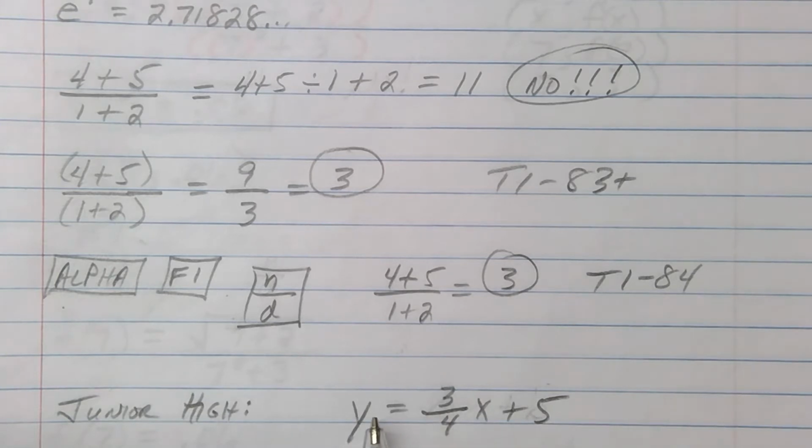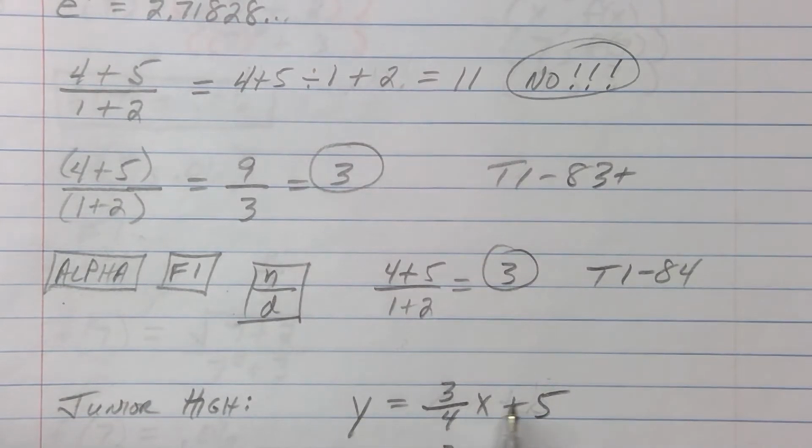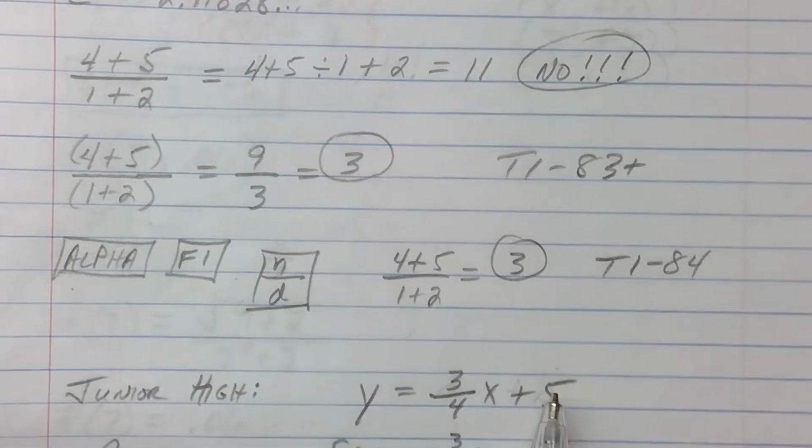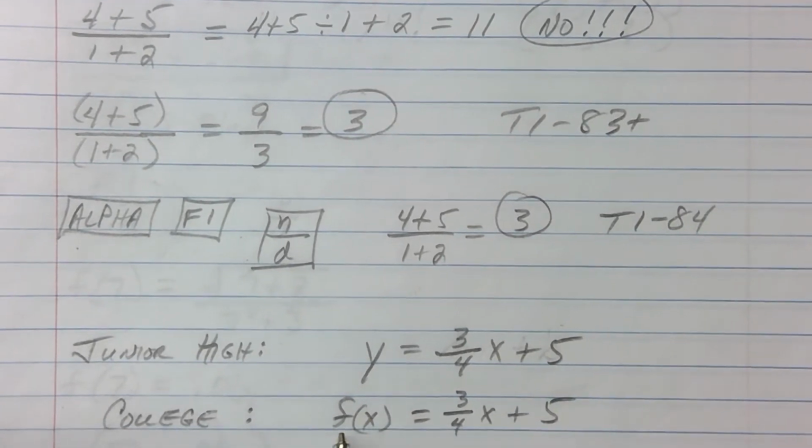Well, we're not graphing today, but that's the kind of equation you dealt with in junior high. And we're going to do the same kind of equation, only we're going to speak function. All right, we're in college now, so we're going to speak using function notation.